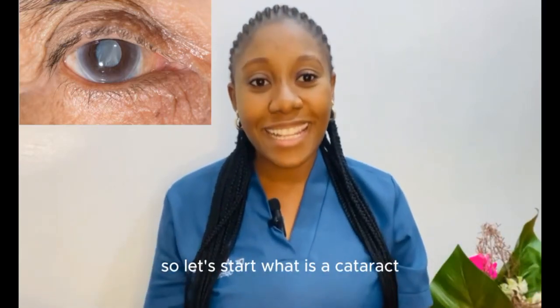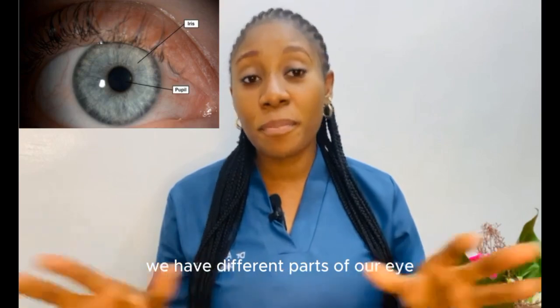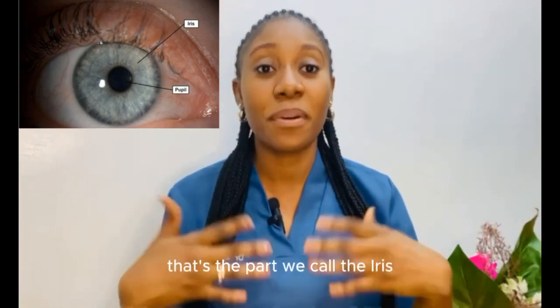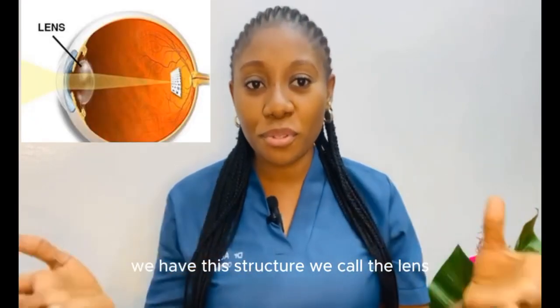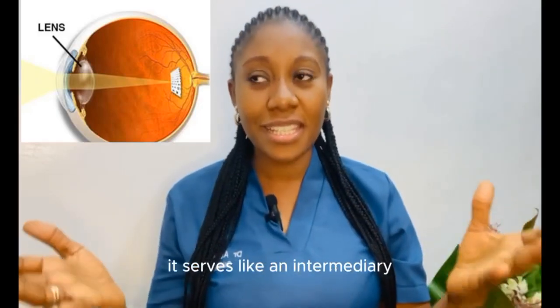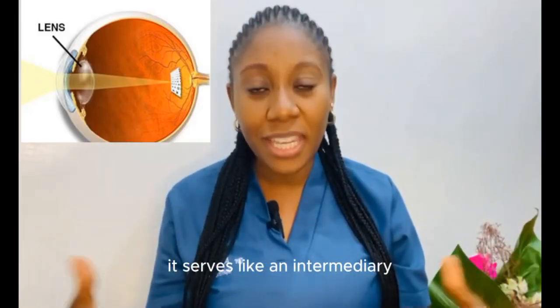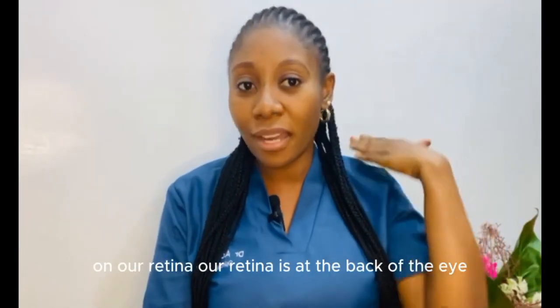So let's start. What is a cataract? We have different parts of our eye. We have the colored part, that's the part we call the iris, and just behind the iris we have this structure we call the lens. So the lens is really important. It serves like an intermediary. It helps to focus all the light coming from outside on our retina.